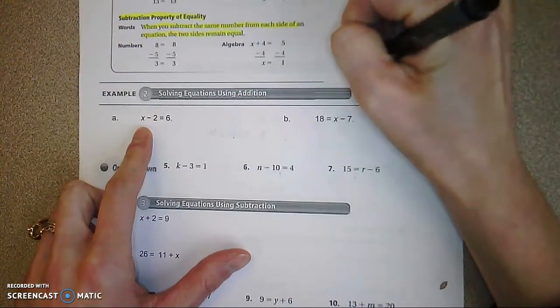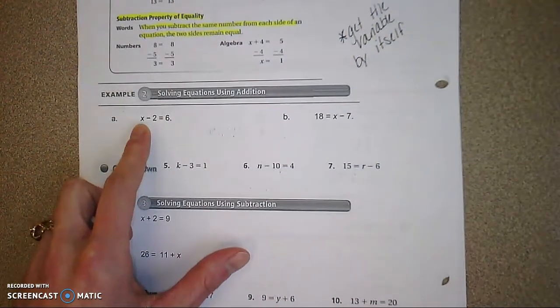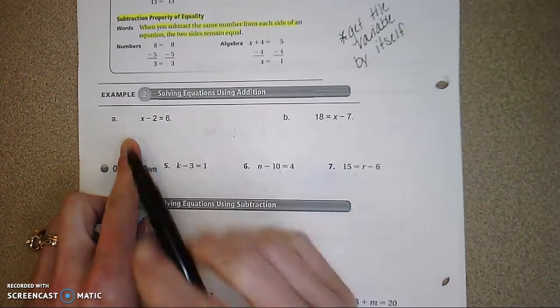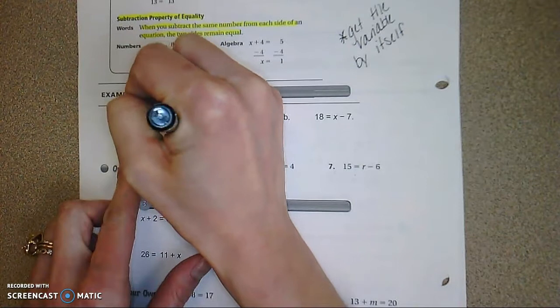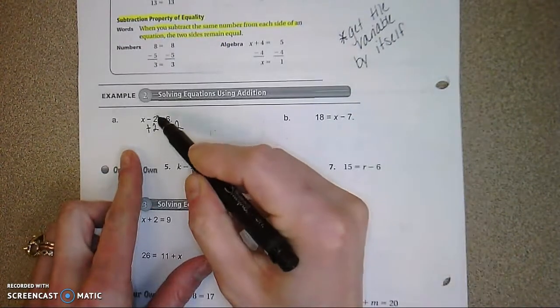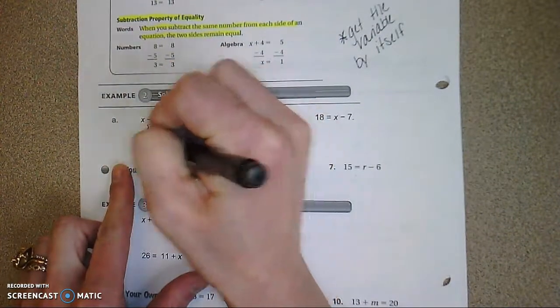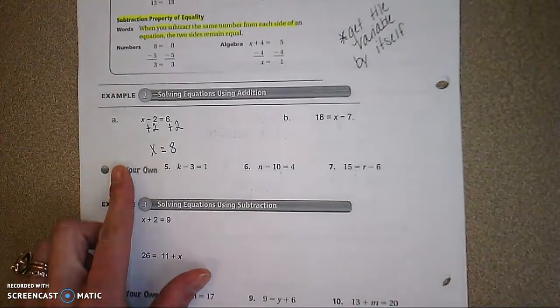So we're starting with these simple one-step equations just so that we can work our way up into 2 or 3 or 4-step equations. So if I want to get rid of this minus 2, I'm going to do the opposite and add 2. So then I'm going to add 2 to the other side. So that's going to cancel out these, so I'm left with x equals 6 plus 2, 8. So x equals 8 is my solution.